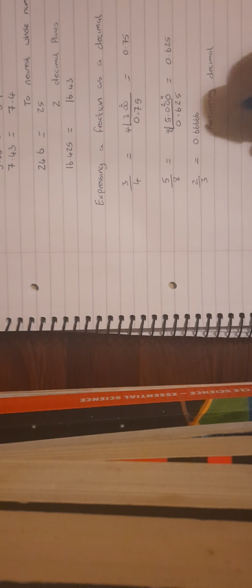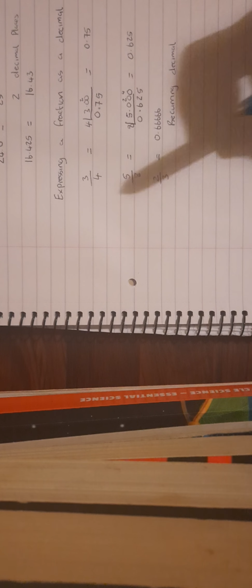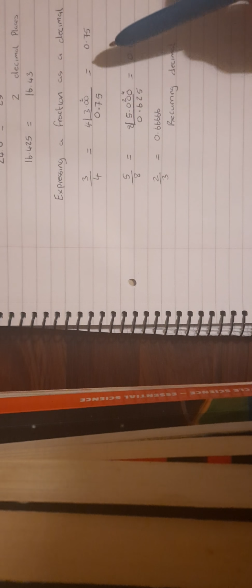Now, you can use your calculator, and generally you'll get this. What you can do is give it correct to whatever the question asks you for. It might ask you to give it to 1 decimal place or 2 decimal places, and then you just follow the rules that we've discussed previously.